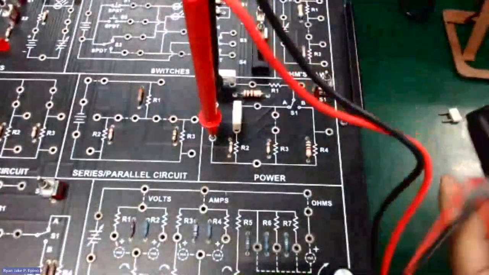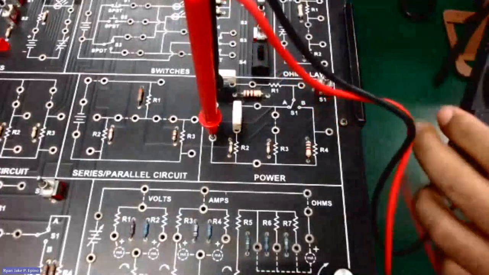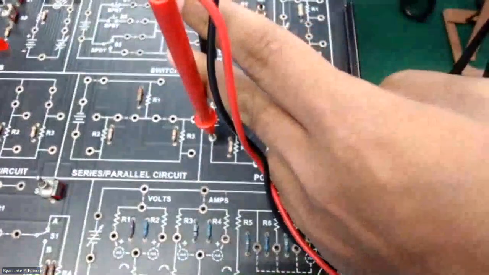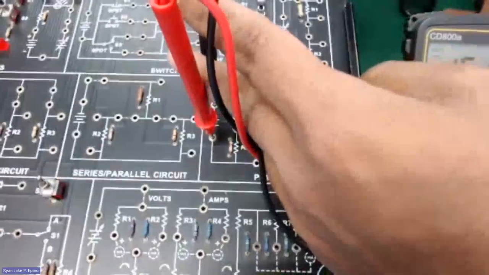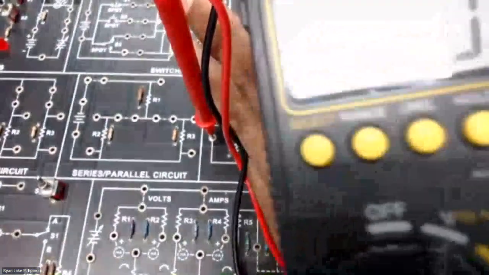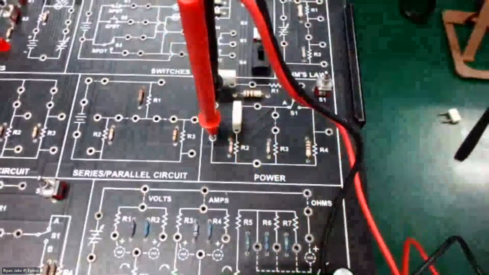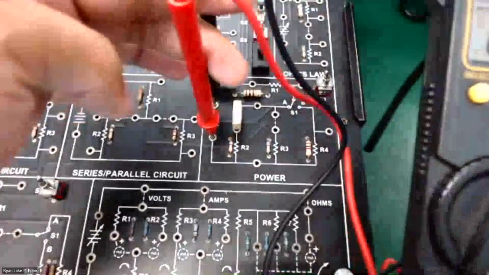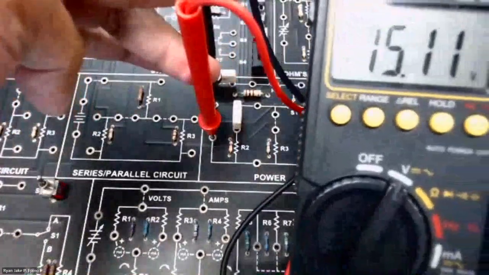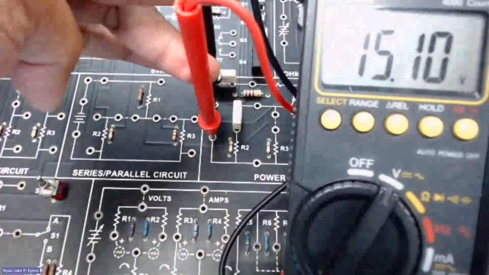As you all know, some of our parts are a bit loose. It is 15.1.